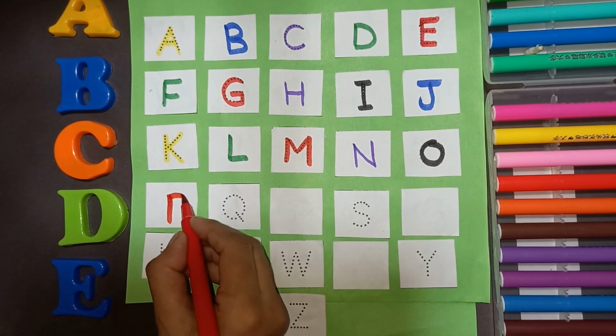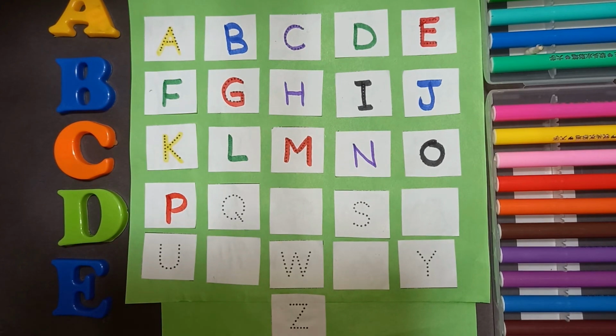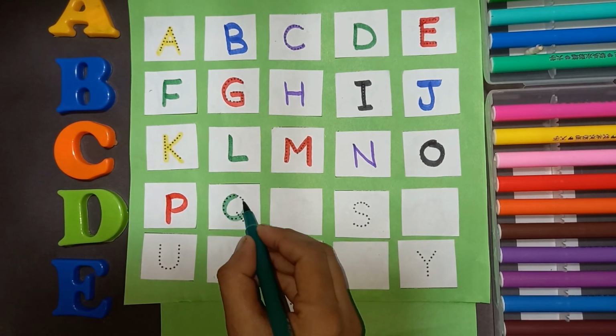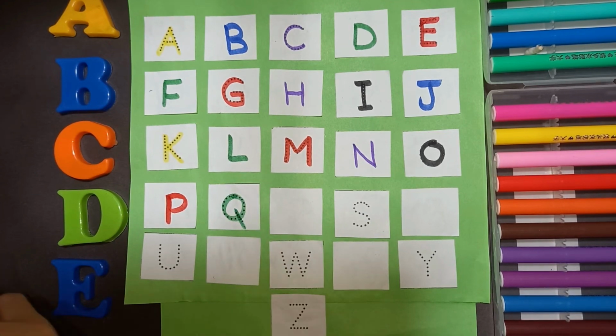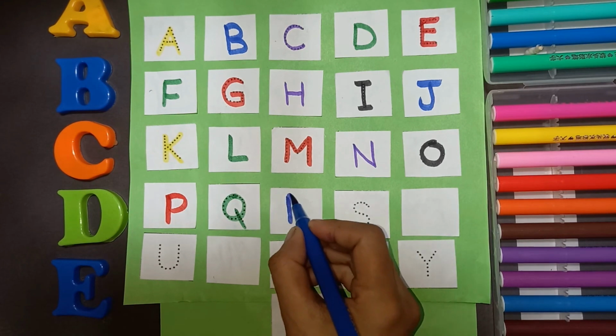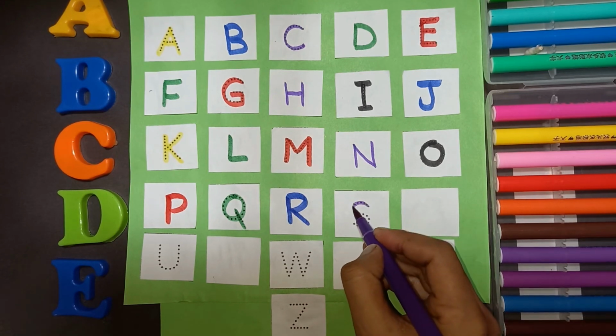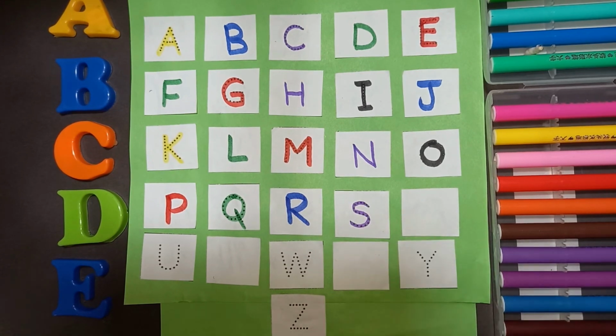P. P is for pumpkin. Q. Q is for queen. R. R is for rat. S. S is for sunflower.